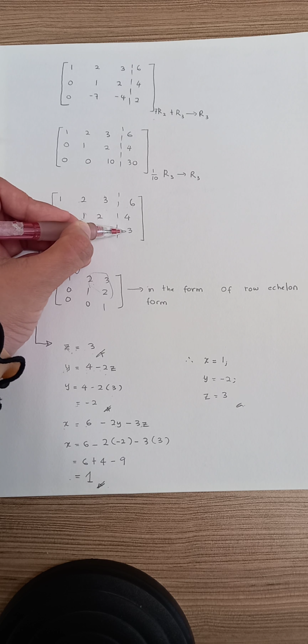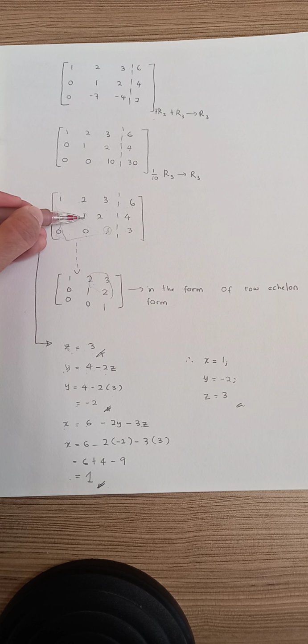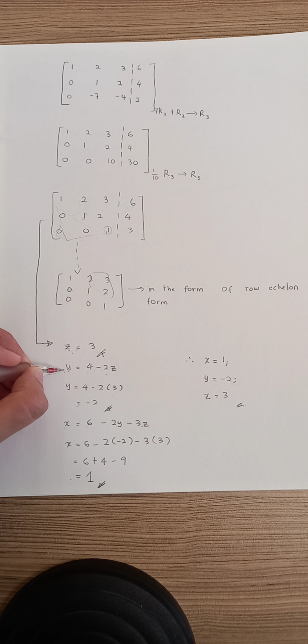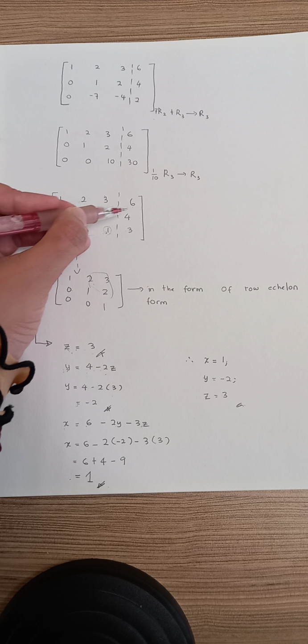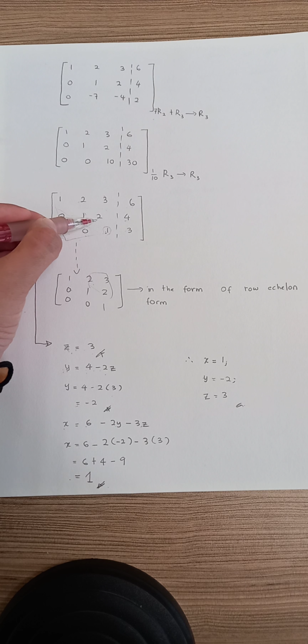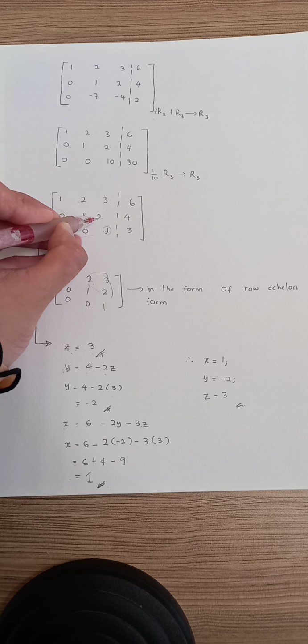For the second column, at the second row, the number 1 refers to y. So y equals 4 minus 2z. Why z?